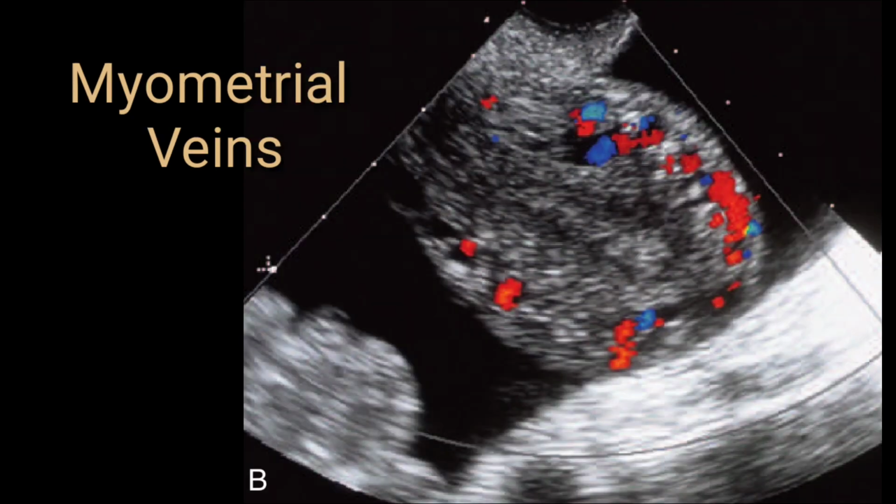This is another transvaginal scan, and on it you can see the uterine fundus, the body, and the lower uterine body. The endometrium is quite clear. The myometrium can be seen, but the peripheral myometrium shows increased vascularity. On the Doppler imaging, you can see these veins are filled with fluid, which means there is increased vascularity.